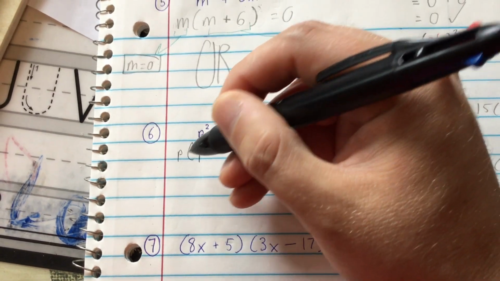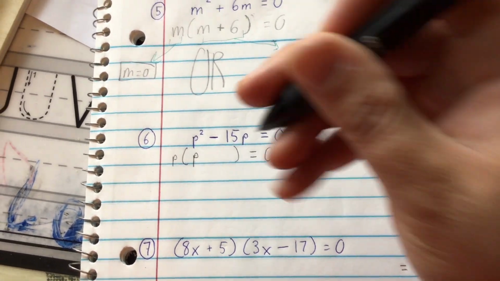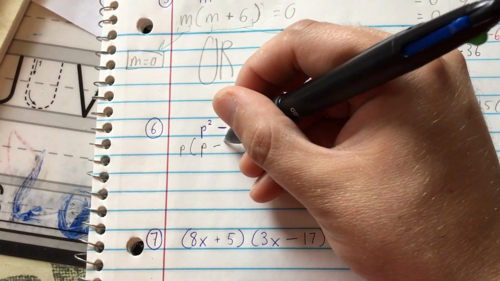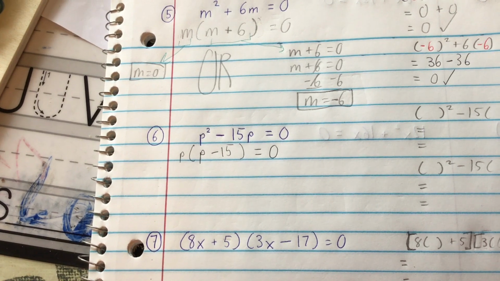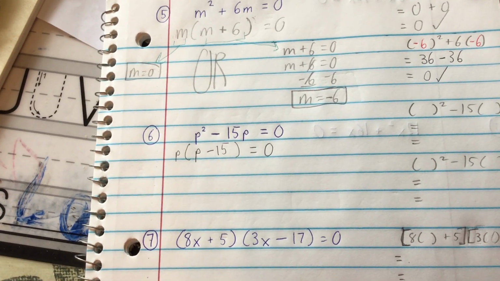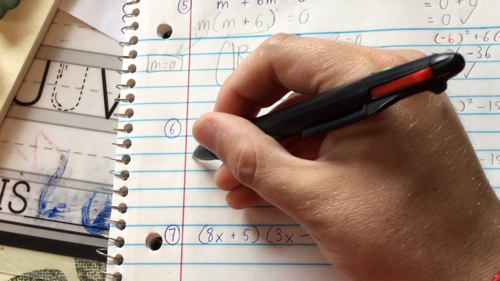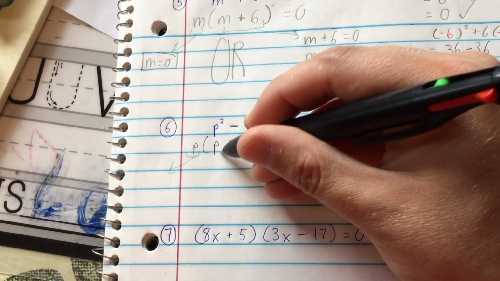Another p. P times what is negative 15p? Minus 15. Okay, so then I have p times the quantity of p minus 15 equals 0. Now I'm going to use the zero product principle. Oh, I love it when I don't have to work. It's my favorite part.